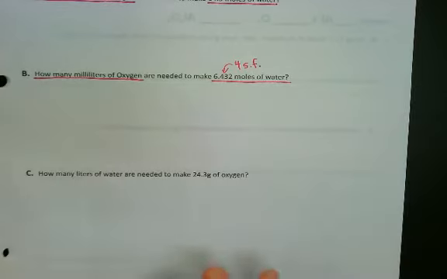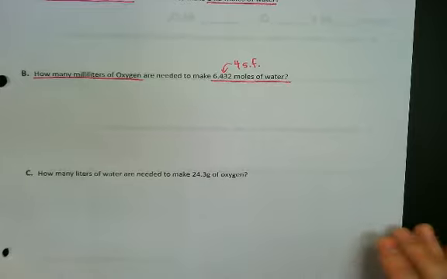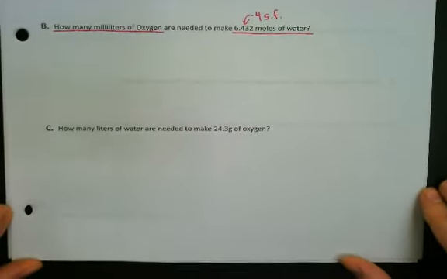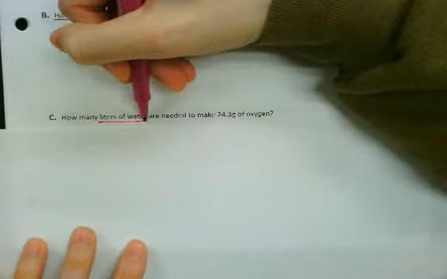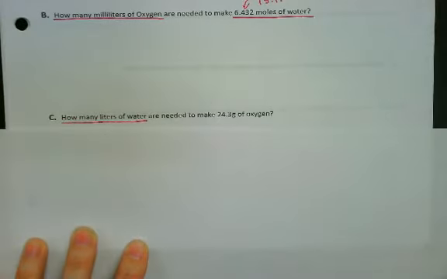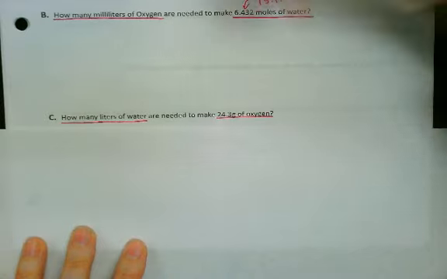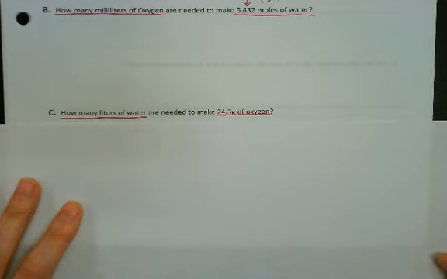Okay. Last but not least, let's work through part C here. Part C asks us how many liters of water are needed to make 24.3 grams of oxygen. So again, I'm going to rewrite my balanced equation so I can make myself a map.